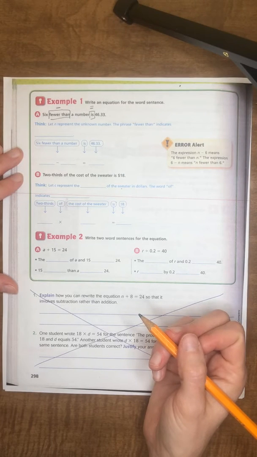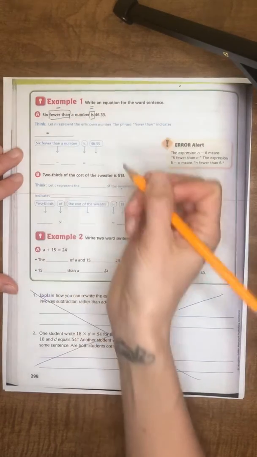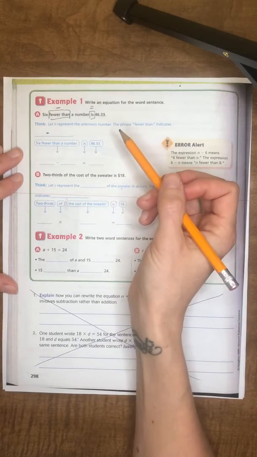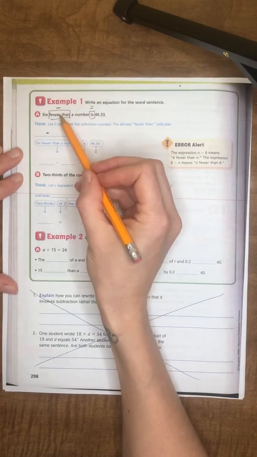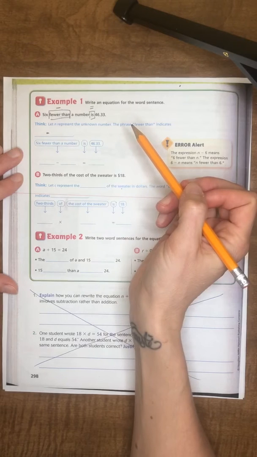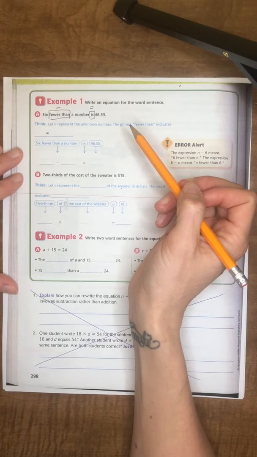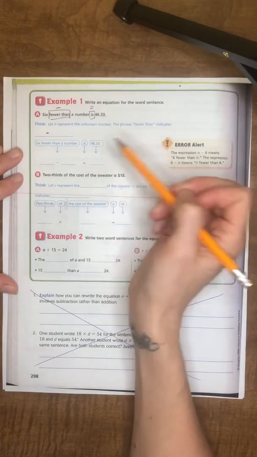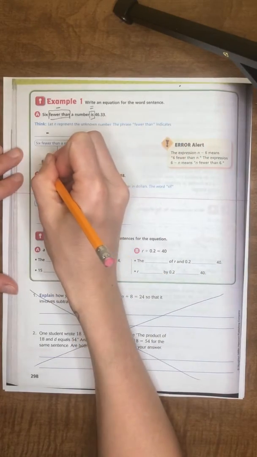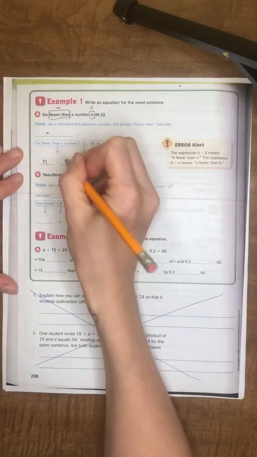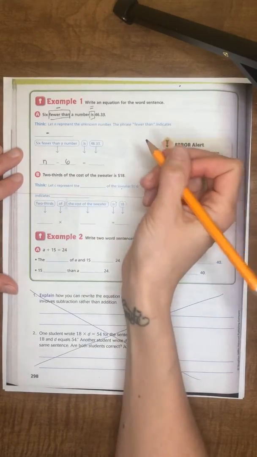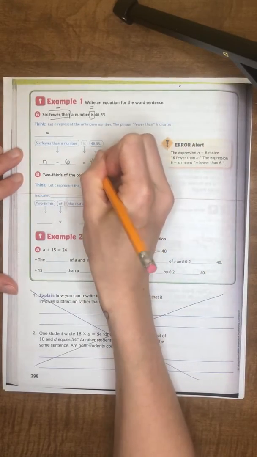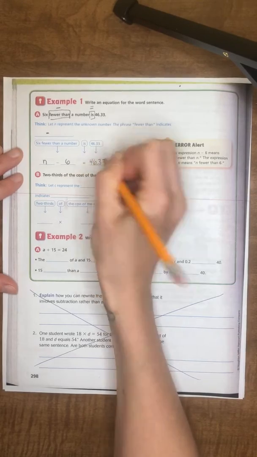So let n represent the unknown number. The phrase fewer than indicates, again, subtraction. But realize that when we have the word than, the number and the variable are switched. So it would be n minus 6 is 46.33.